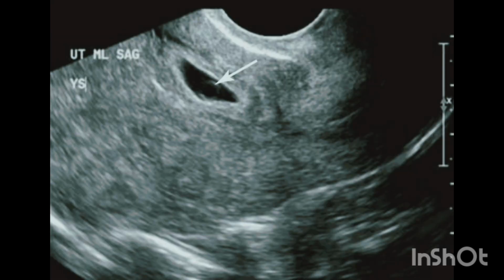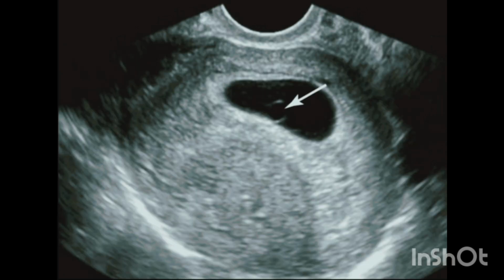This image shows a gestational sac with a yolk sac indicated by the arrow. On follow-up scan after 12 days, you can see an embryo has still not developed and only a yolk sac is present. So this is also termed as a failed pregnancy.